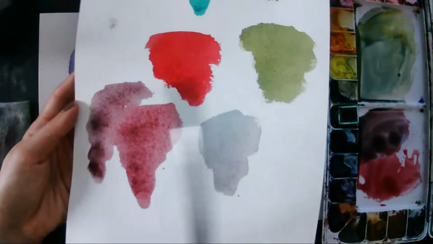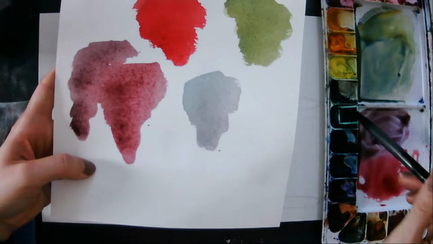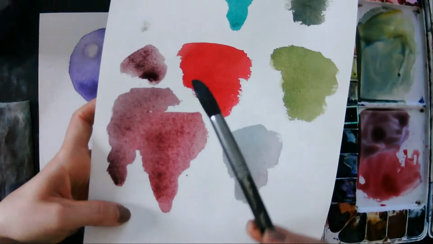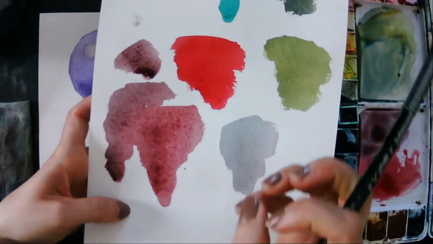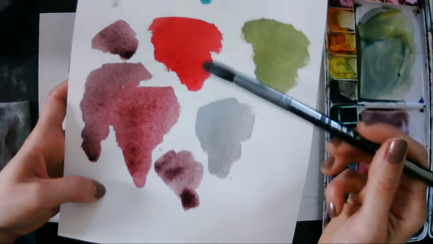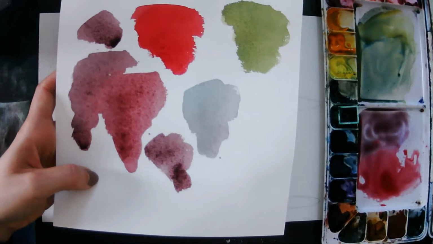But you probably don't need to go any darker than this. You probably don't need to add any more green than this. As long as you're using your color in a thicker consistency, this is already dark enough. I'm probably going to develop a nice range of values just with this amount of green.